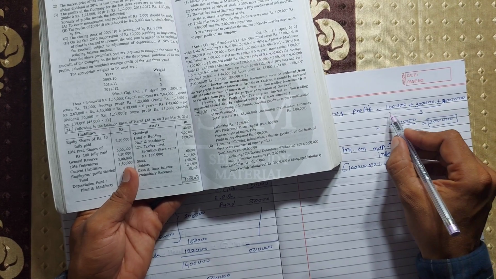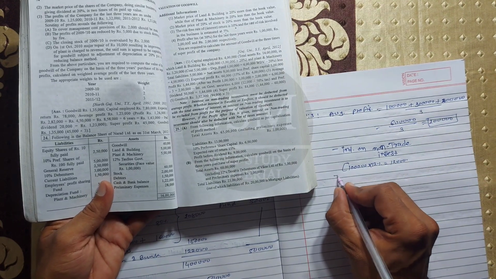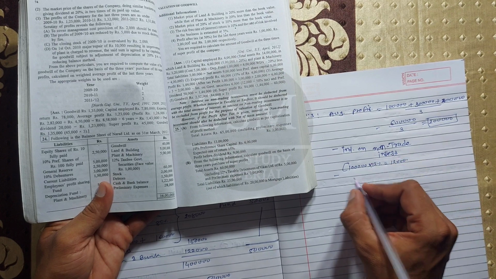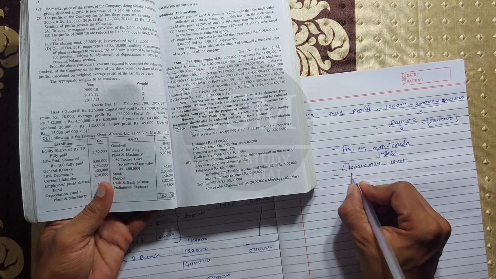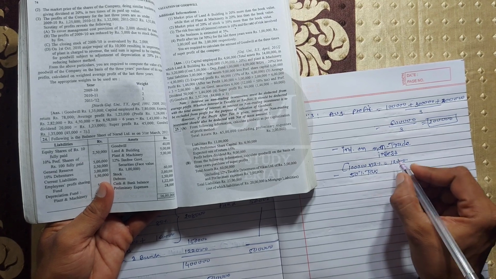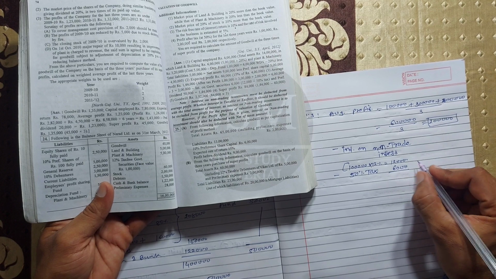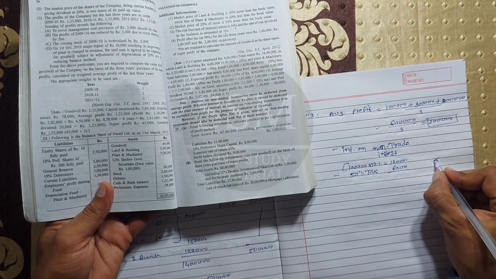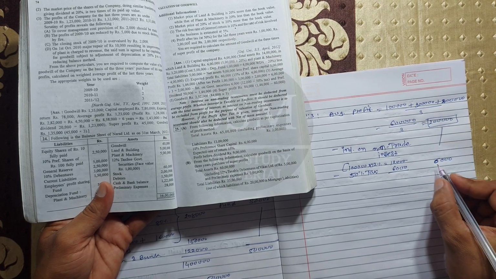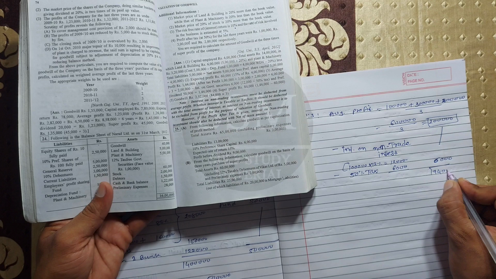This profit is after tax, so we also deduct 50% tax, 6,000, and the total net interest is 6,000 rupees. 2 lakh less 6,000, answer is 1,94,000.